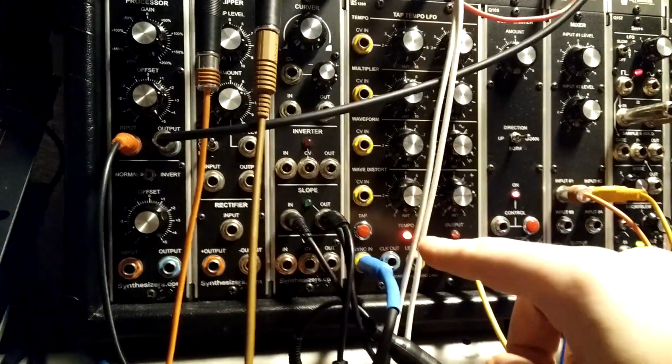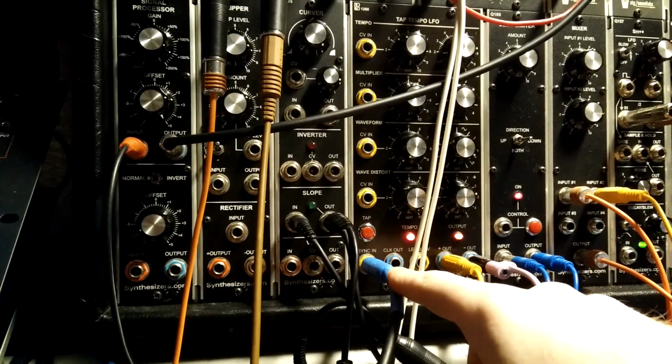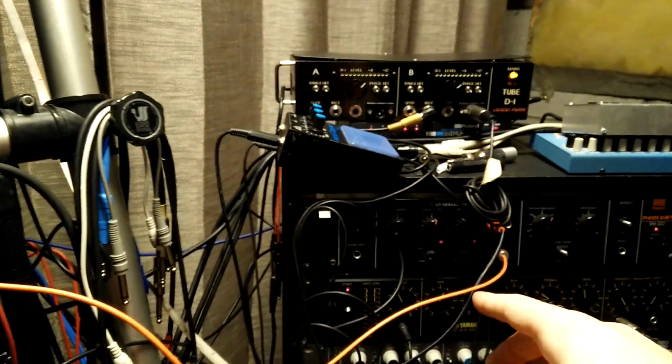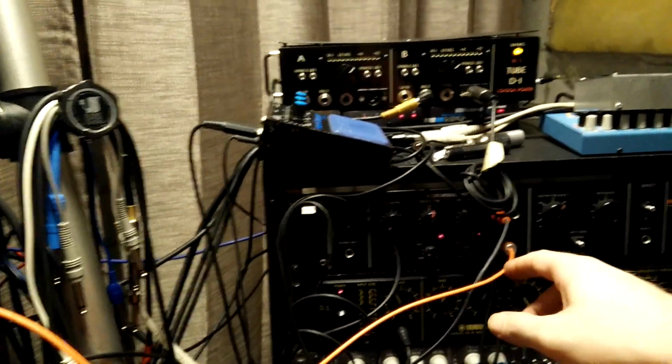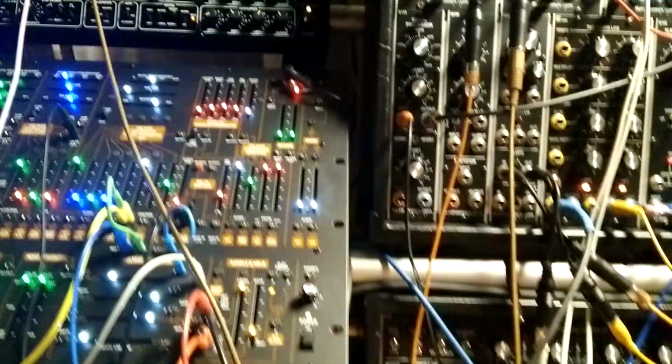It's random source. The tap tempo LFO is being clocked off this as well. And I have these LFOs off this phase shifter going to the filter. And its rate is being modulated. So we'll turn this down.